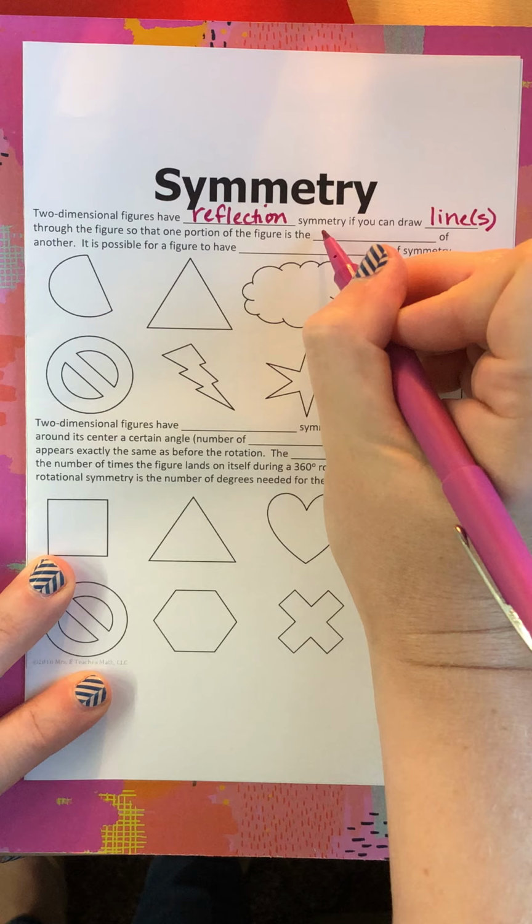You are going to need your interactive notebook page, your interactive notebook, some tracing paper, and a pencil, because pencils work best on tracing paper. If you want to use a pen for the notes portion, you can certainly do that. So we've got two types of symmetry that we are going to talk about today.